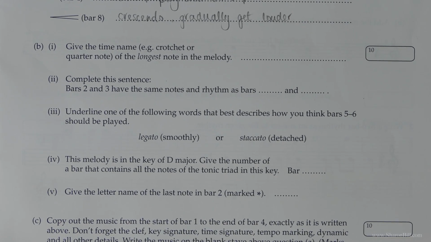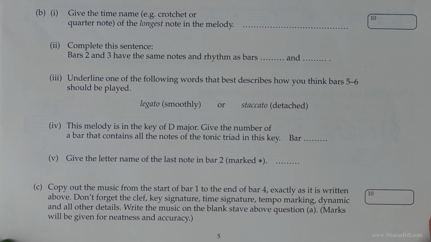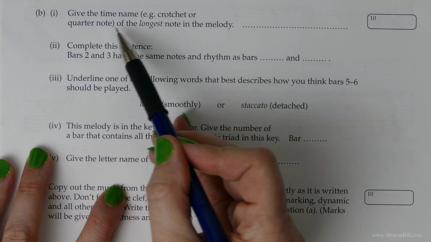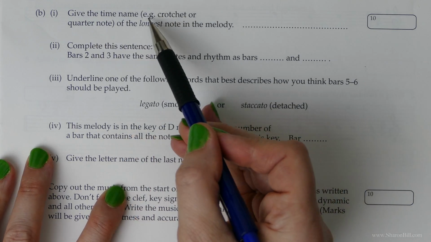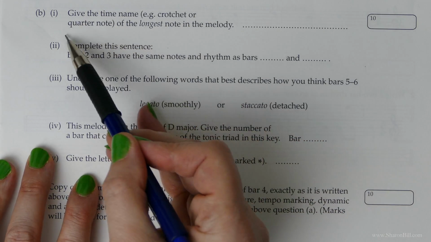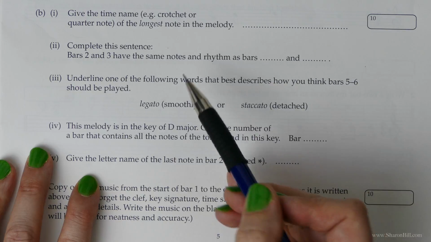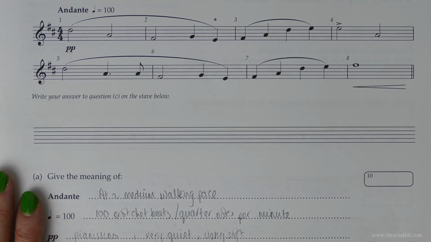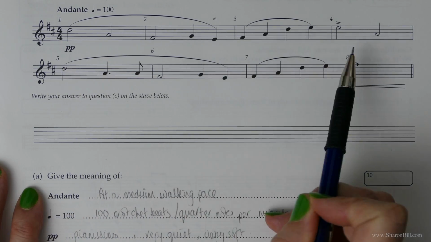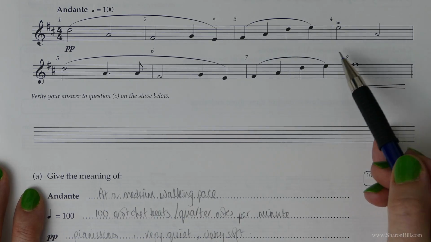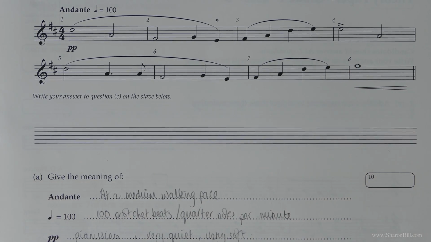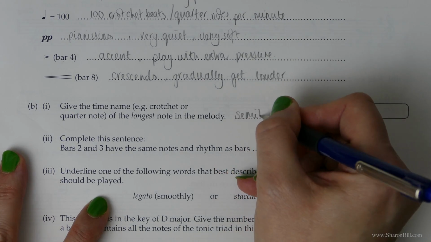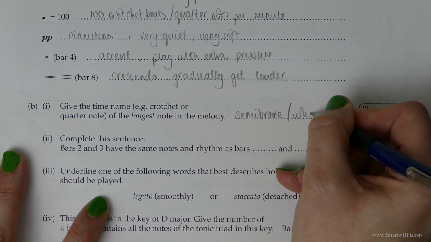Let's move on to section B. So, section B says give the time name, whether it's a crotchet or quarter note, whichever definition terms you use. That's the classical version, that's the American or pop version, so either of those mean the same thing, of the longest note in the melody. So we need to refer to the extract and find out which is the longest note. So just scanning through from beginning to end, we can see that this note here is the longest. That's a 4-beat note, and so we call that either a semi-breve or a whole note. That will answer that question, either one of those.